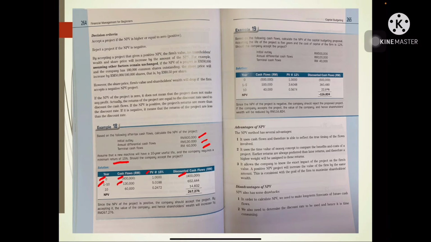So from year 1 to year 10, it will receive 130,000 every year, and then we multiply with the present value annuity table. We use the present value annuity interest factor because year 1 until year 10 is the same figure we are going to receive. The present value annuity table gives us 5.0188. So we multiply with 130k, and we receive 652,444.